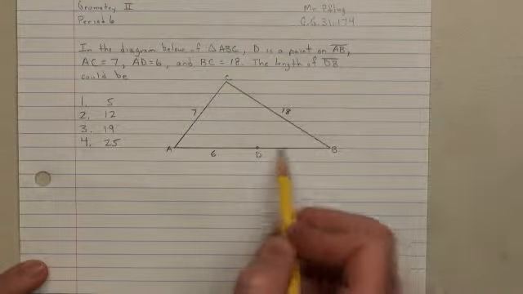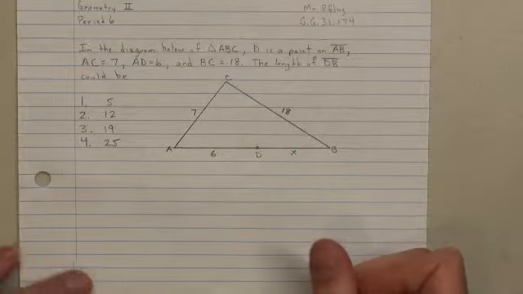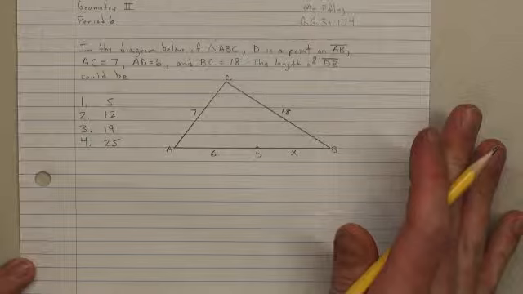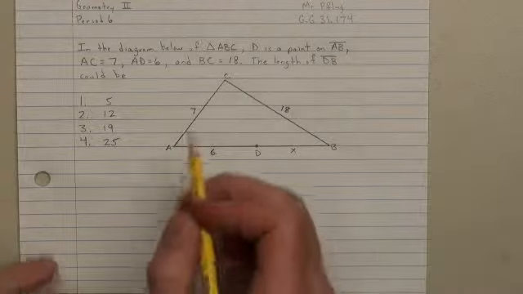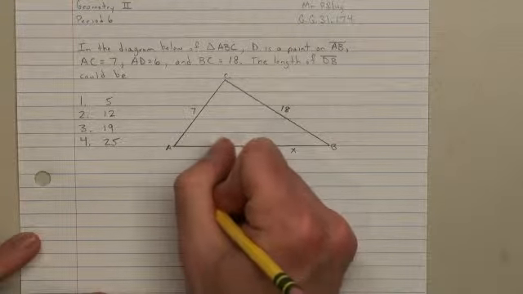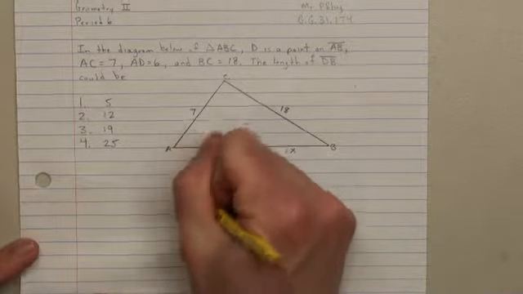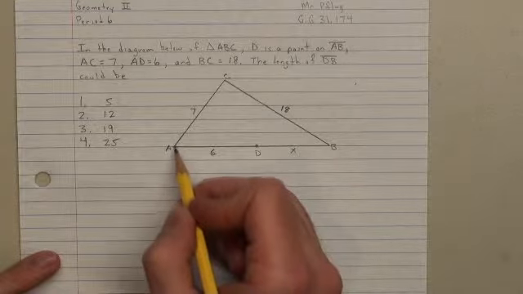They want to know what DB could be, so let's put an X there. Okay? So the lengths of any 2 sides of a triangle must be greater than the third side. So, AC, in other words, let's write this right into numbers. We're not even going to do the letters first.